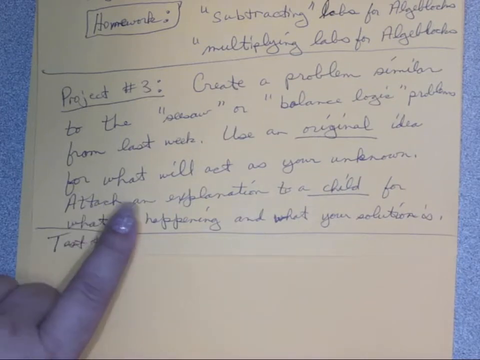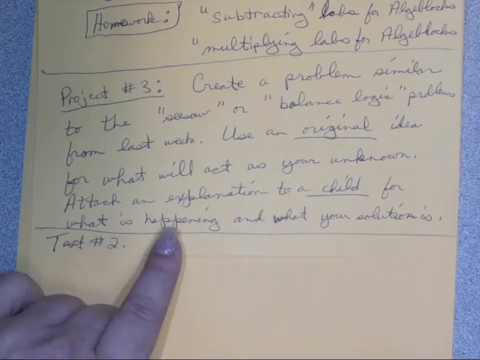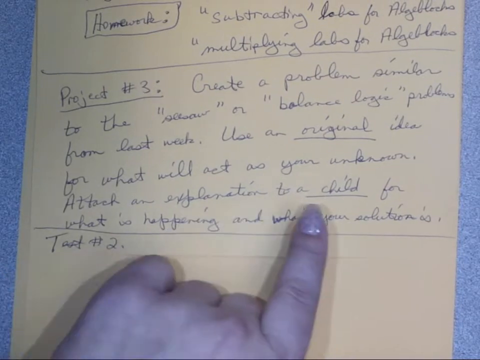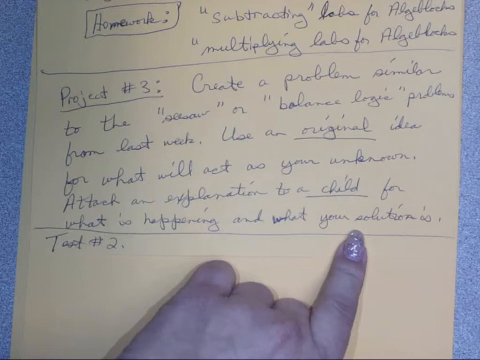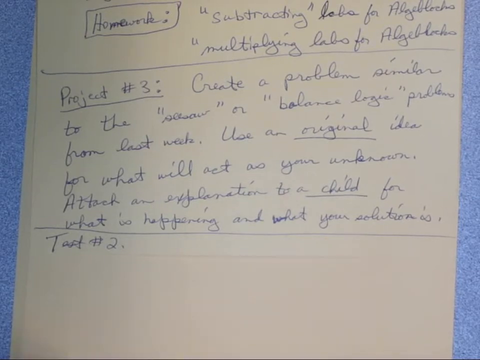And the trick is that you need to attach an explanation as if you were talking to a child for what is happening in the problem, and tell me what your solution is as if you were talking to a child. So work us through it, write it out, whatever.